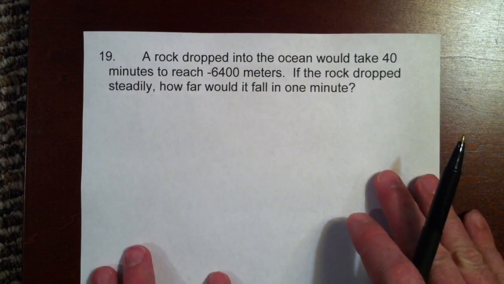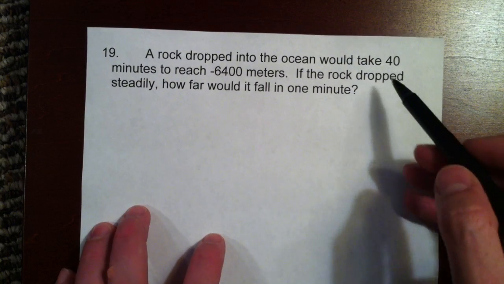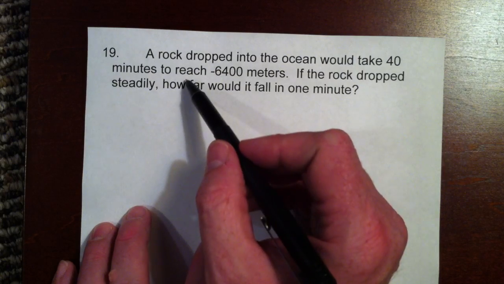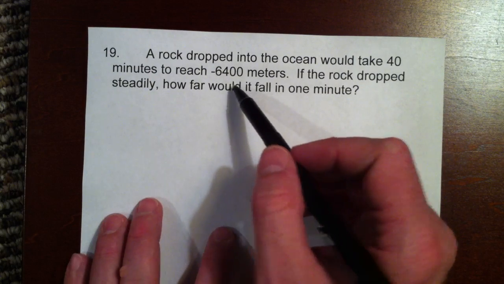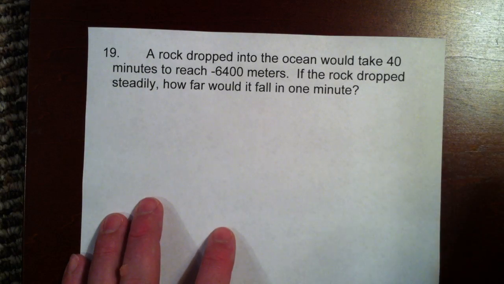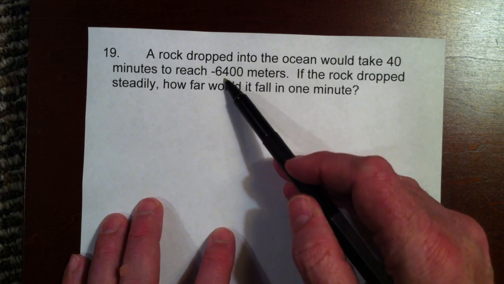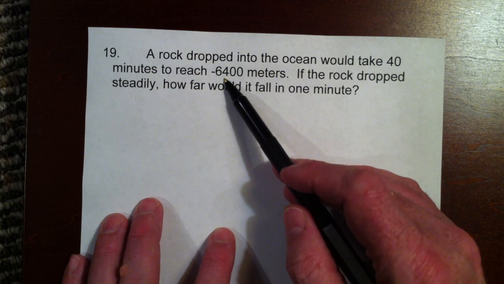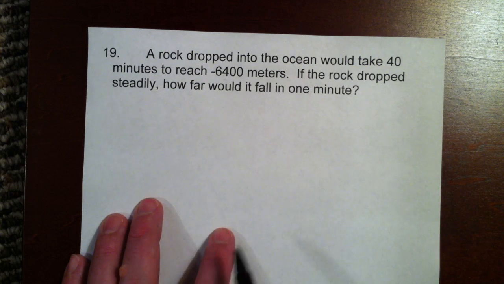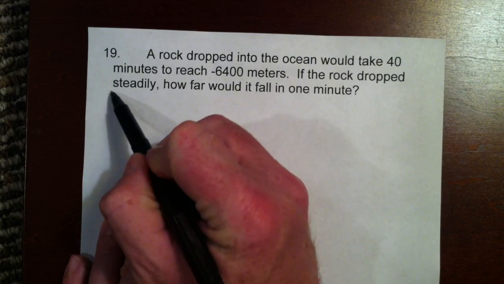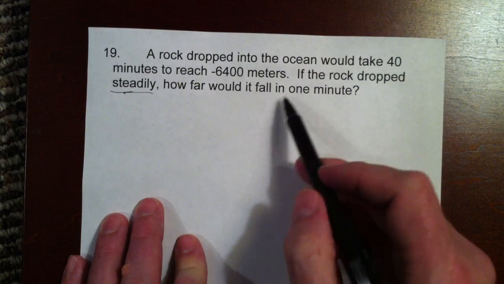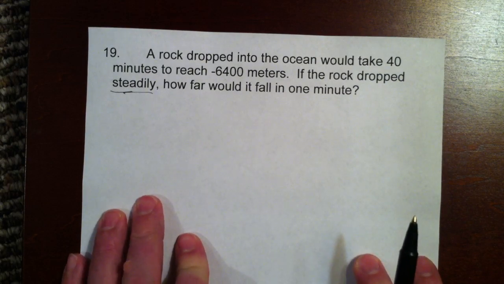And finally, a rock dropped into the ocean would take 40 minutes to reach negative 6,400 meters. So you drop it, it falls steadily. It takes 40 minutes to get practically 3 miles or more than 3 miles under the surface of the water. If the rock drops steadily, how far would it fall in 1 minute?